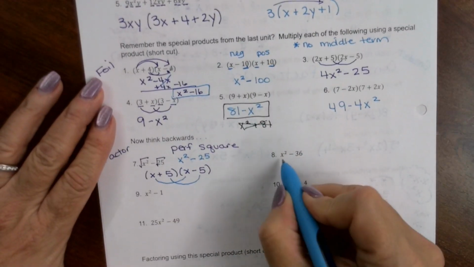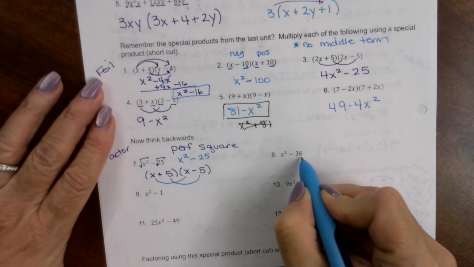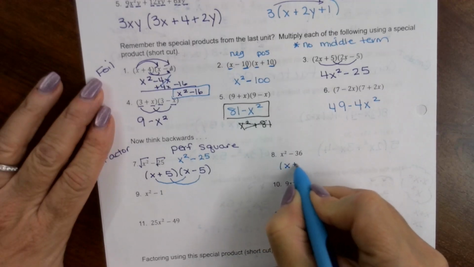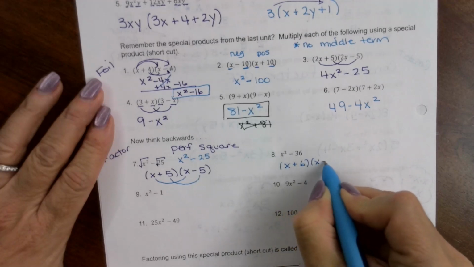So if I look at this, x is a perfect square, and x squared is a perfect square, and 36 is a perfect square. So what I have here is x plus 6, x minus 6.